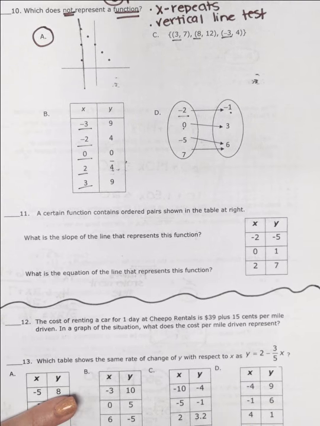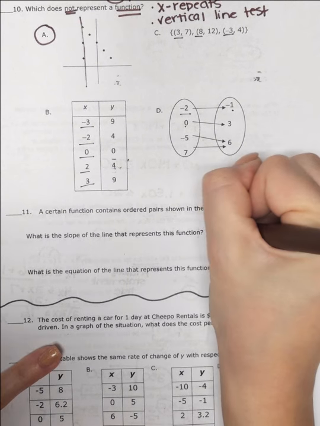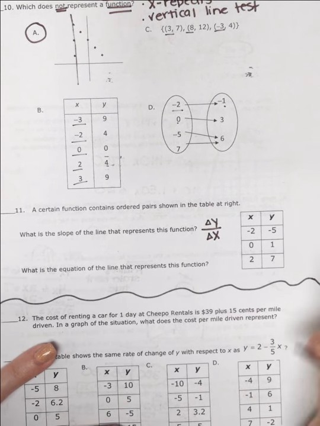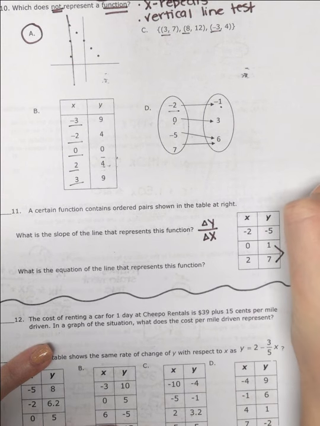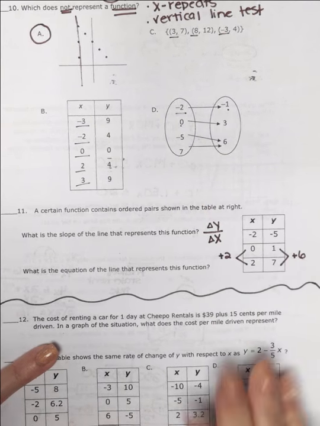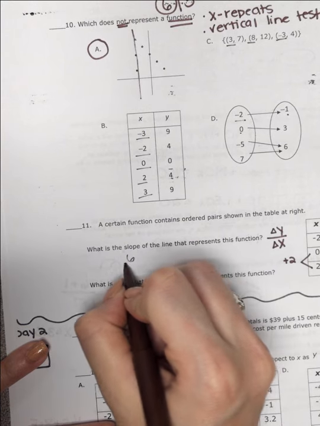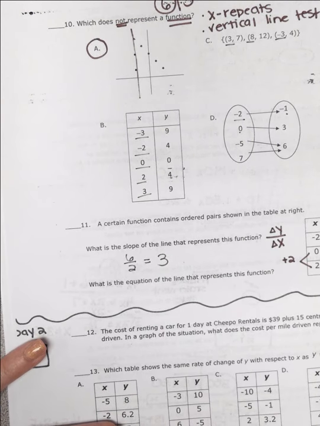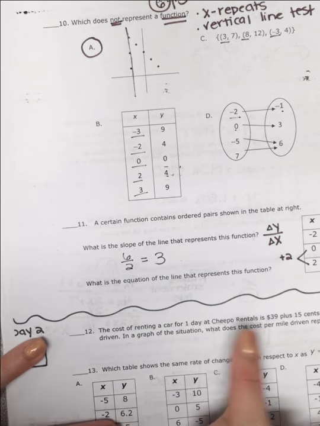Okay, so to find slope, we need delta y over delta x. So to get from 1 to 7, plus 6, 0 to 2, plus 2. So we have 6 over 2, which is 3. That's your slope.